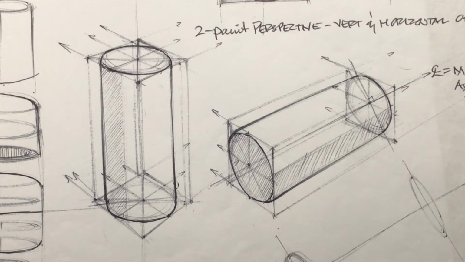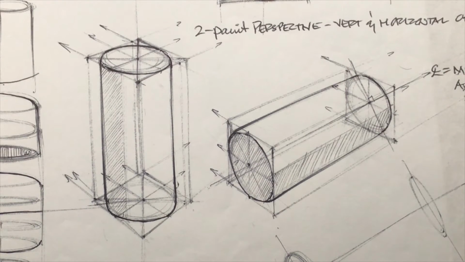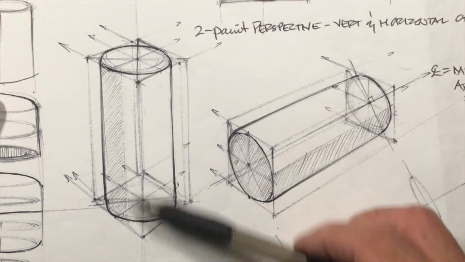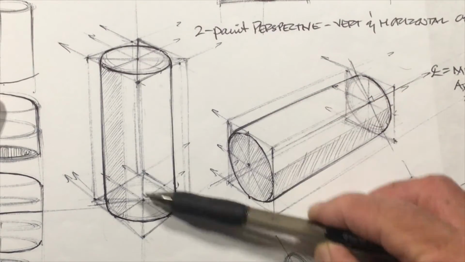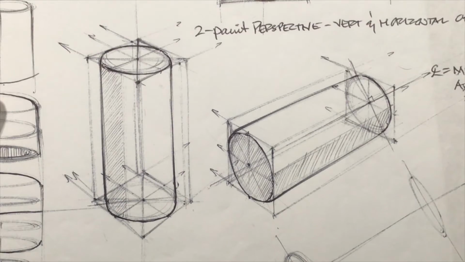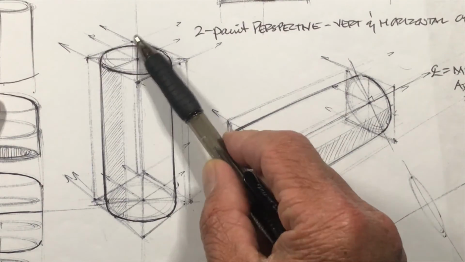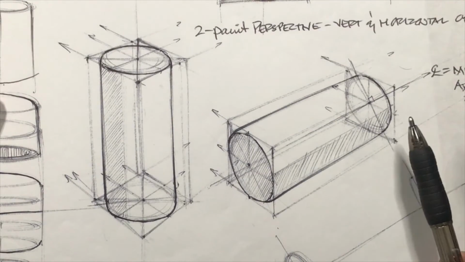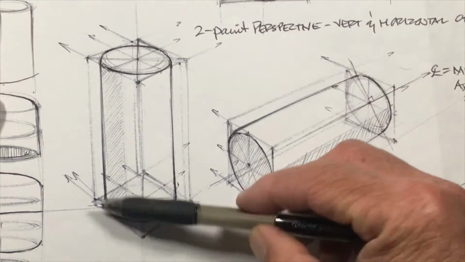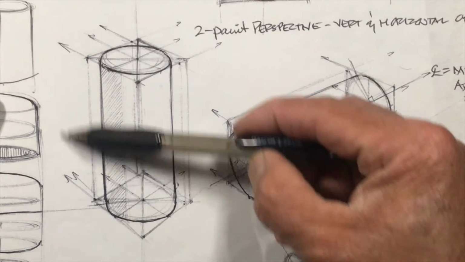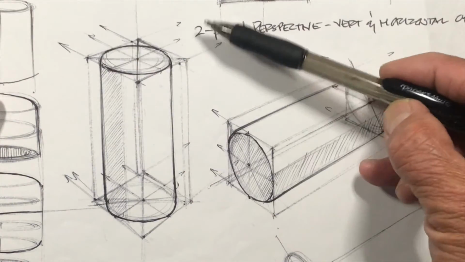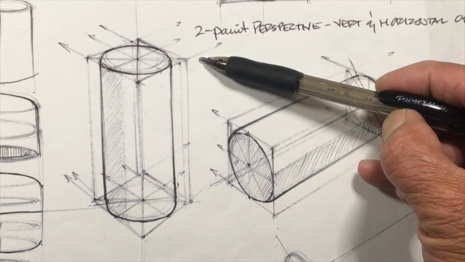Looking at this example here, I just wanted to point out some characteristics in relation to constructing these cylinders in 2-point perspective. With a vertical cylinder, because we know that the top and bottom surfaces are going to be ellipses, we must be wary of proportioning the top and bottom faces as squares. And you can see I've done that here. The original construction of this box is in estimated 2-point perspective.